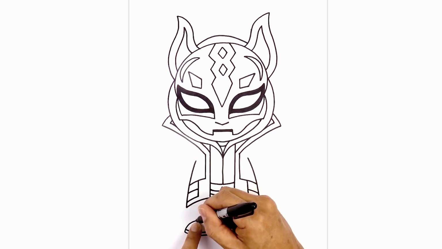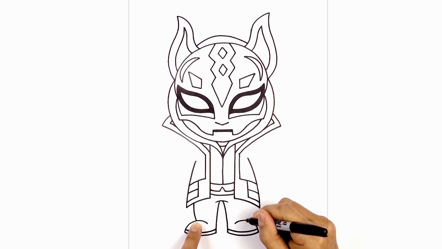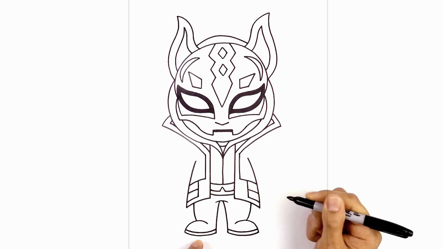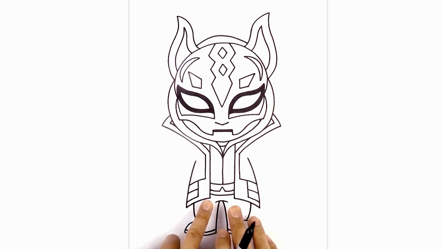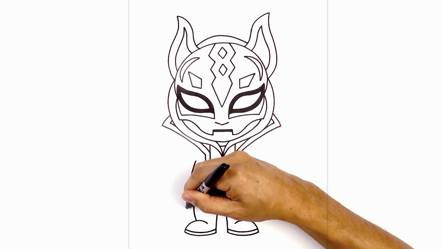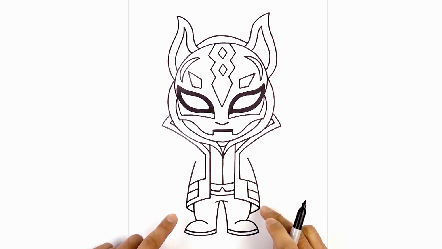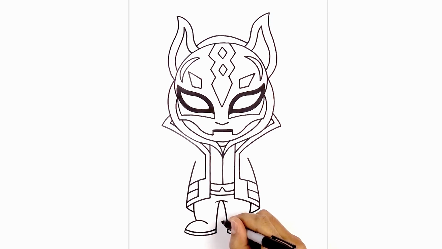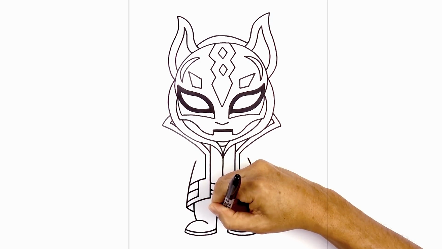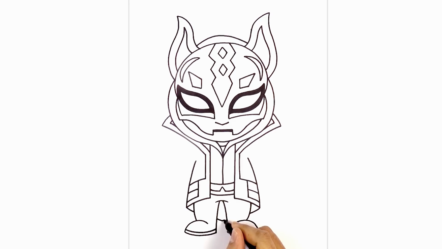From the top of the foot, I'm going to curve the side of the leg, going out and then up underneath the coat. Now we want to show that the coat goes in behind the legs towards the center. Starting on the left, curve down and in behind the leg. Do the same thing on the right. Now these are going to come down and meet in the center. So we'll start with a point, angle up towards the left, and then the right.